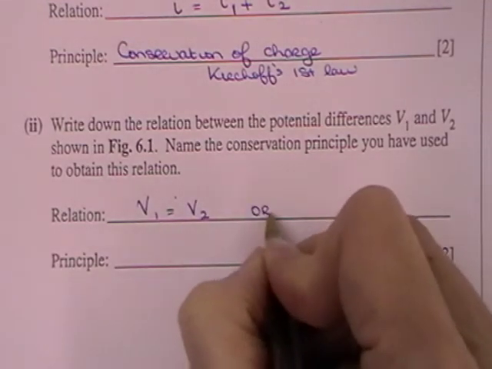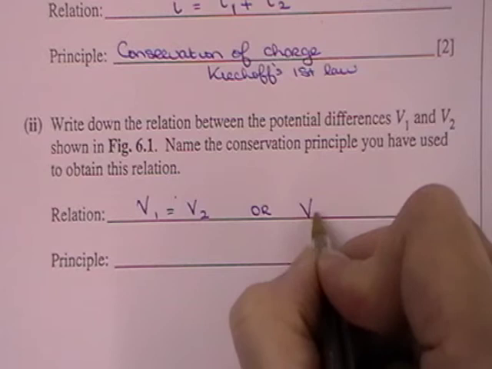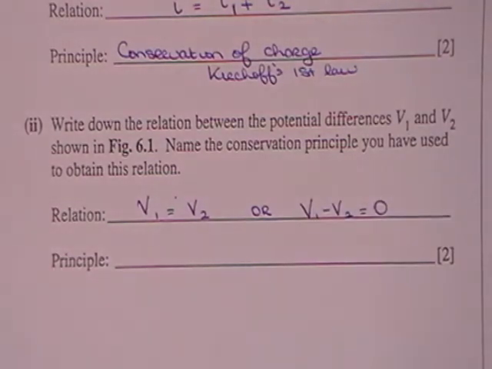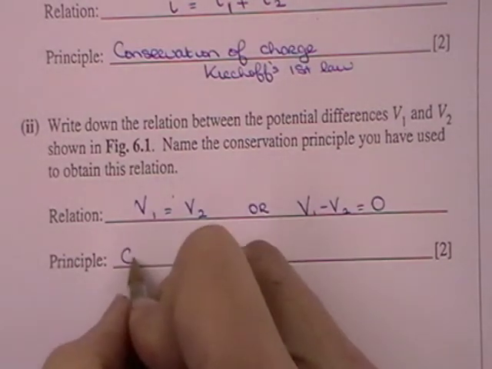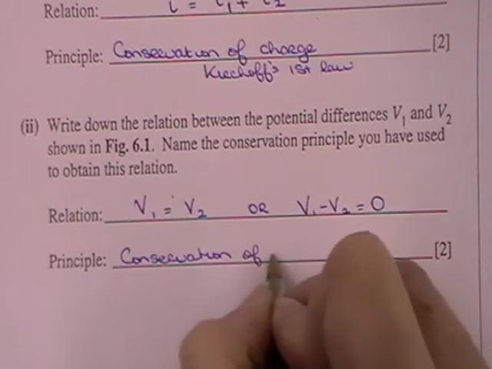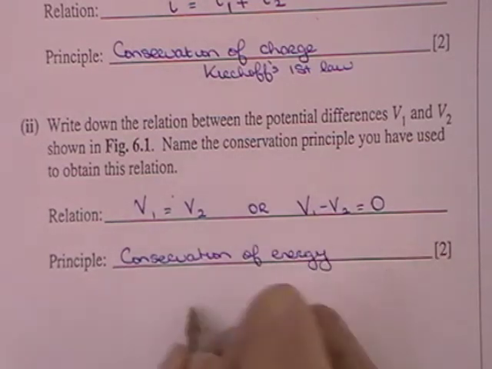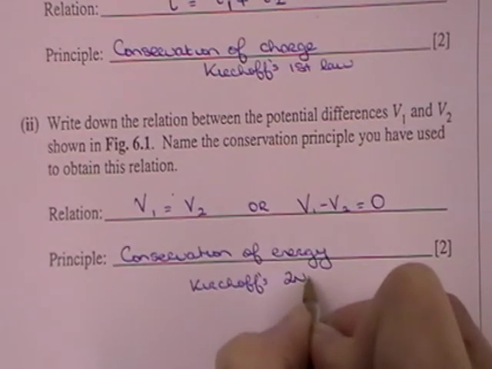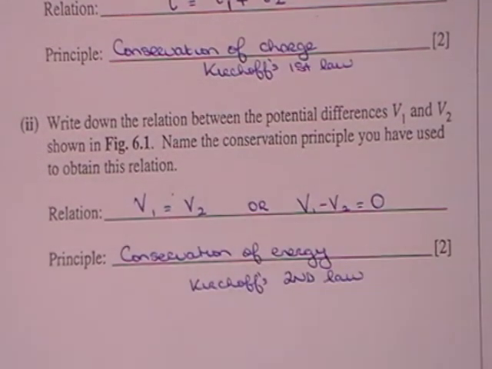You could alternatively, and you'll see this in the mark scheme, write that V1 minus V2 is equal to 0, or you could write down V2 minus V1 is equal to 0, and the principle is a conservation of energy. And that's actually Kirchhoff's second law, if you want to do that.